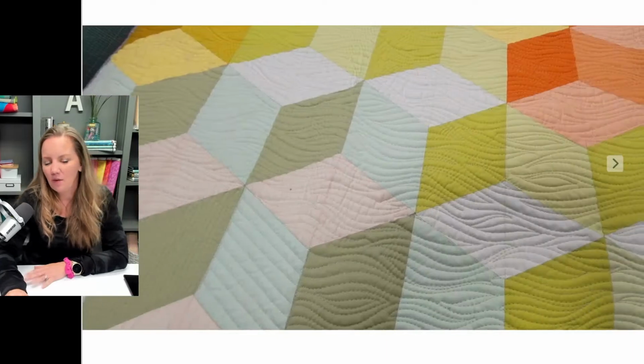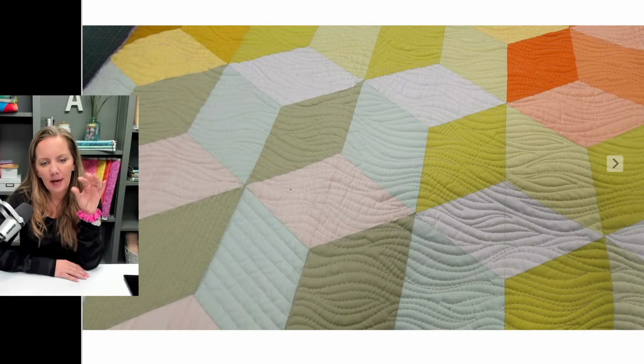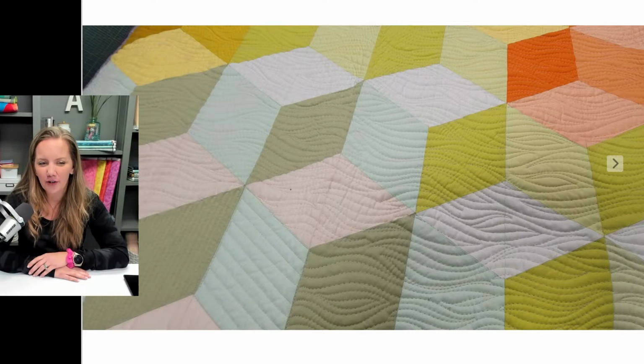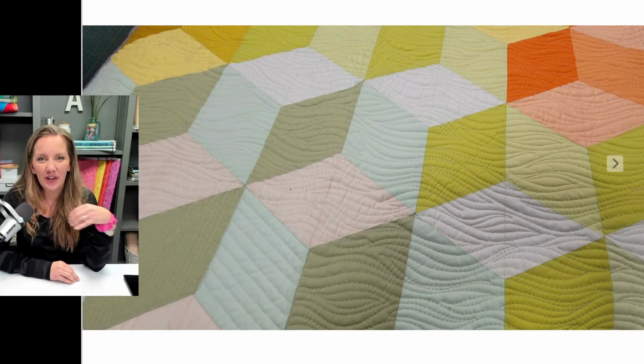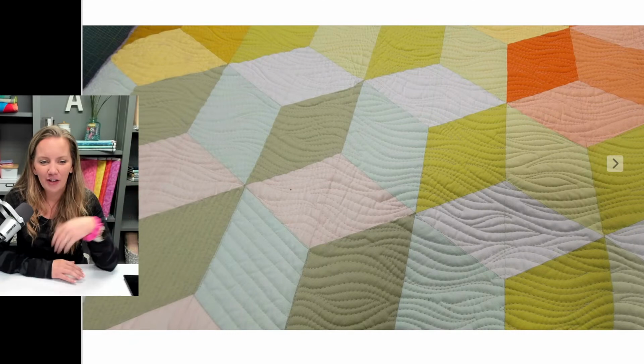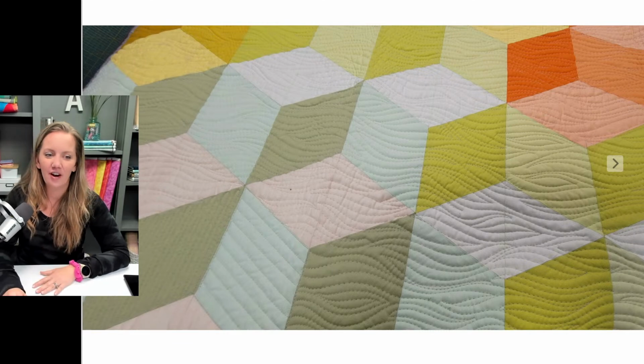So again, this particular quilt was in the book that I did with Tula, lots of lighter colors. I mean, there is that pop of orange and there were some darker colors on there, but I knew that I was going to do a wavy all over design over most of the quilt. So I knew I had to pick one thread color. And for this one, I did a light yellow. Light yellow is kind of my go-to color. I call it magic yellow because it looks good on everything.